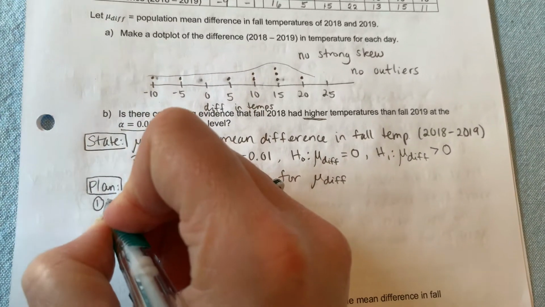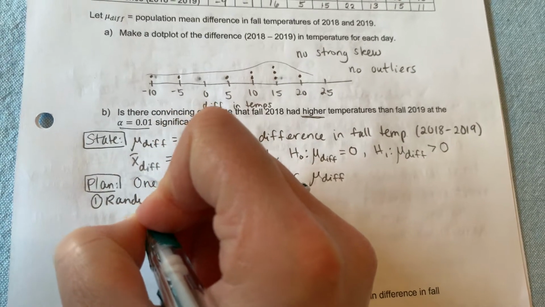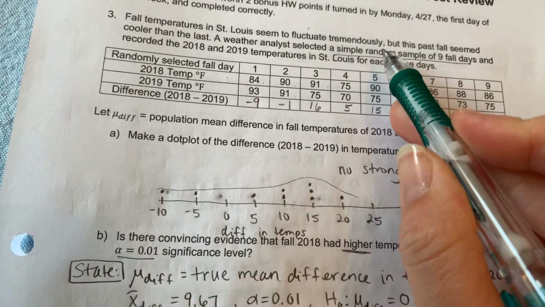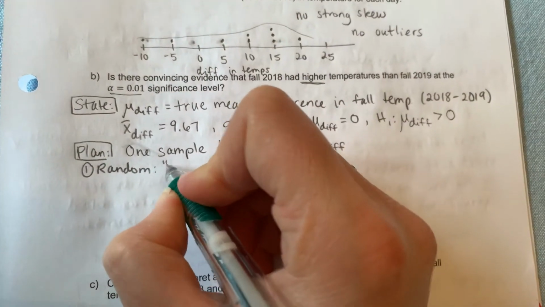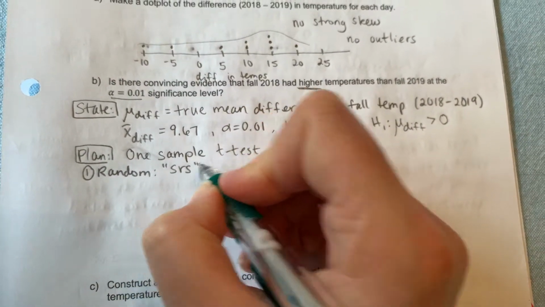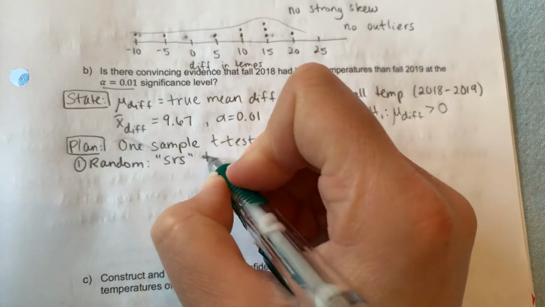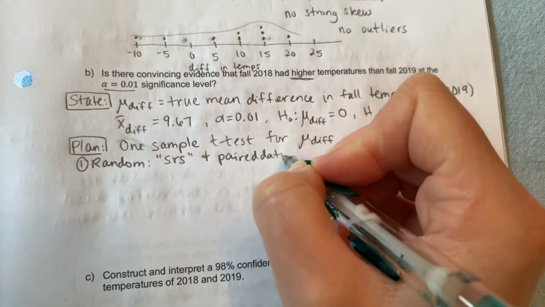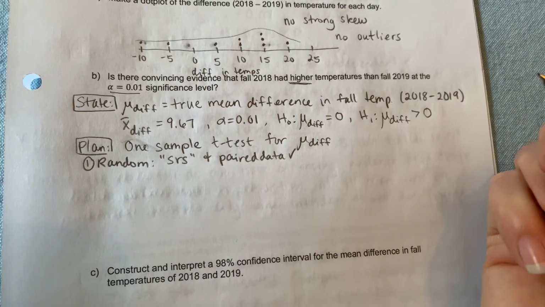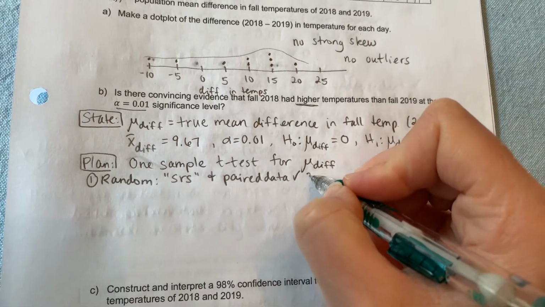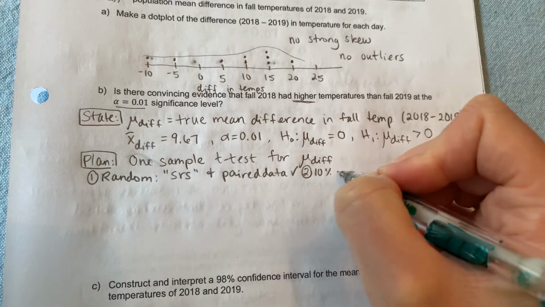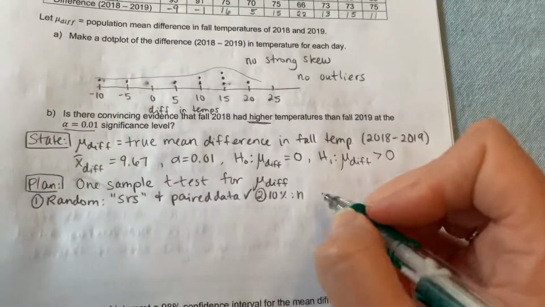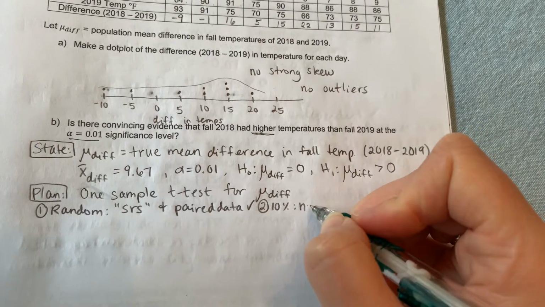Okay, so then we have to check that we have random samples. And it says they collected a simple random sample. So SRS, that's good. And paired data. We don't want it to be independent this time. We want it to be paired data. So then we need to think about the 10% condition. Now we just have really 1 sample here again, the same dates for both 2018 and 2019.